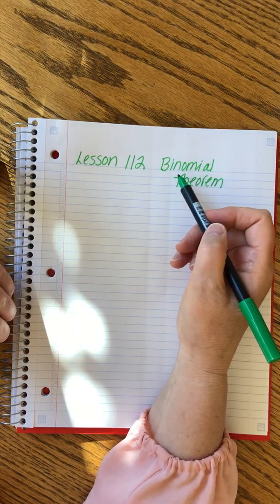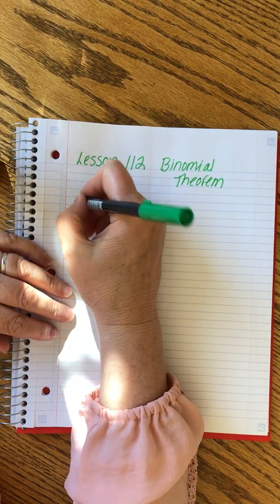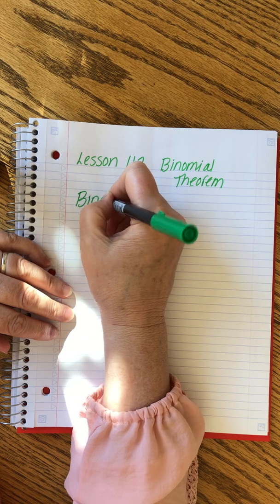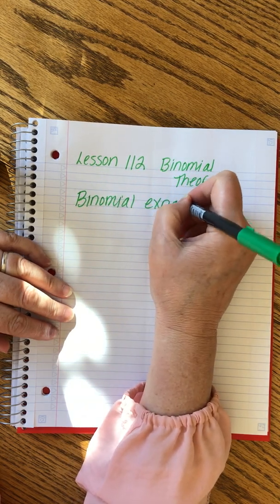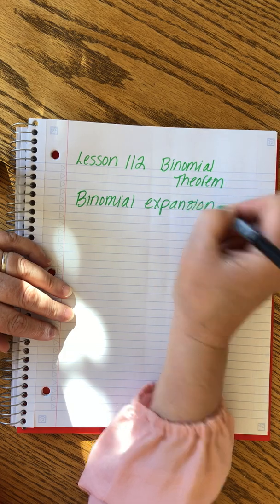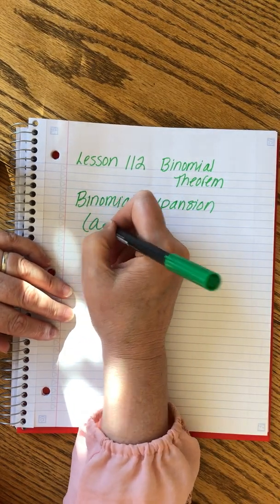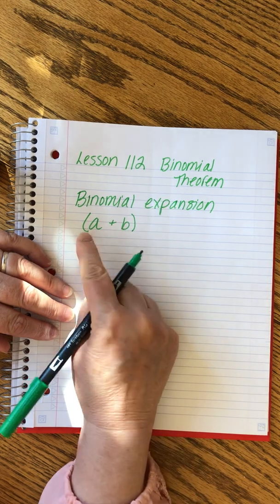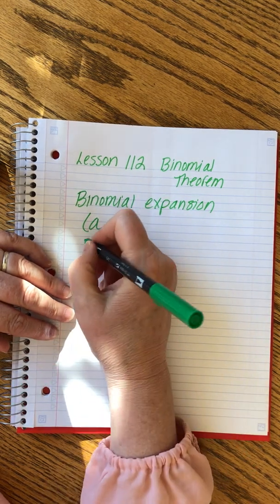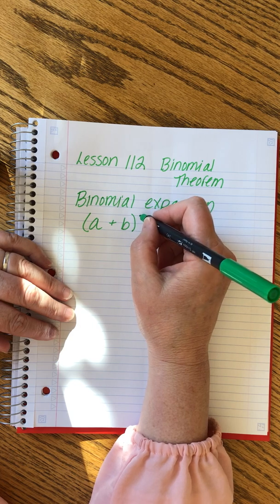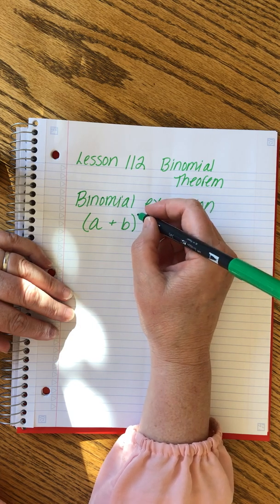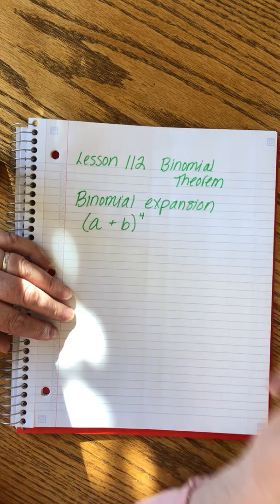You know, we have been working on this idea called binomial expansion. And that is where we've been taking binomials. We call them sometimes a plus b, and we raise them to a power, right? I'm just going to put a power on here. Let's say the fourth power.